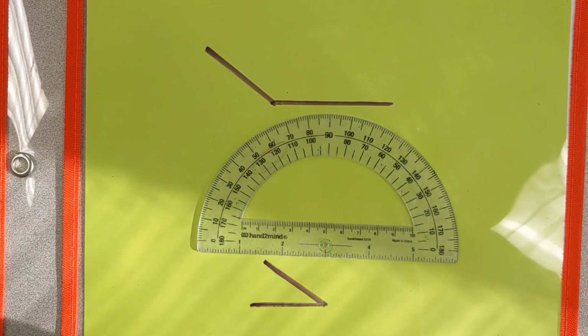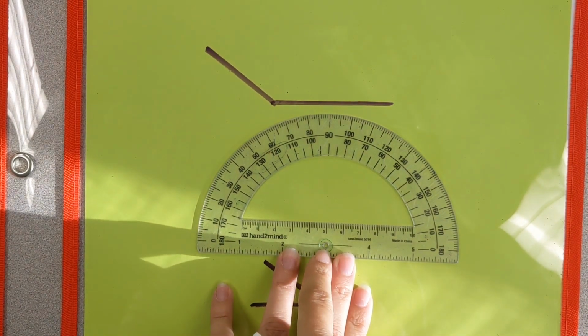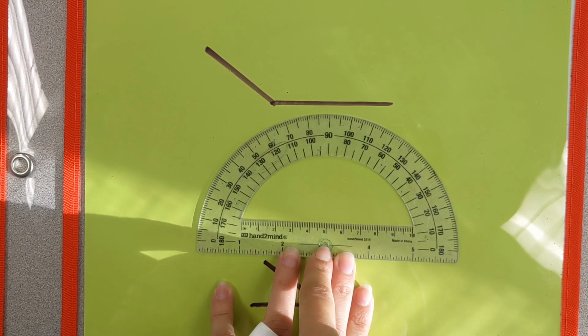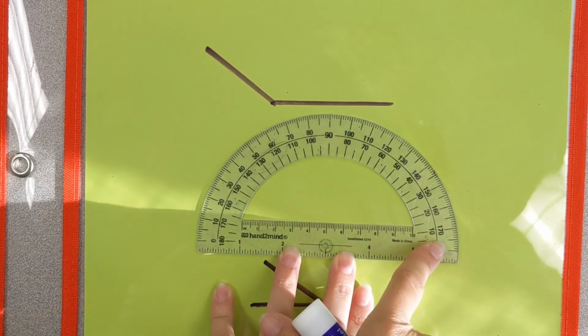Okay, let's look at using a protractor to measure angles. As you can see, our protractor usually will have either a line right here or a circle to put the vertex of your angle on. If you notice, there are two sets of numbers on your protractor.